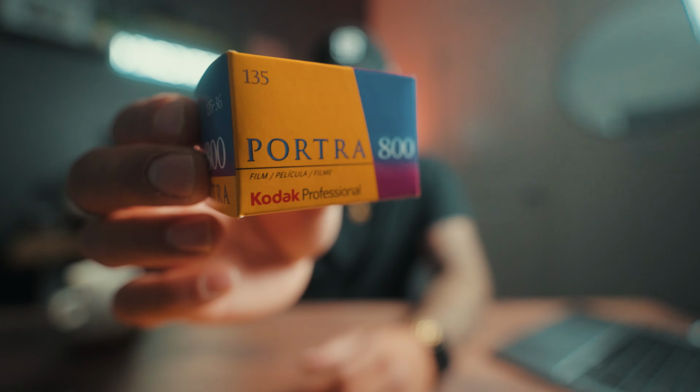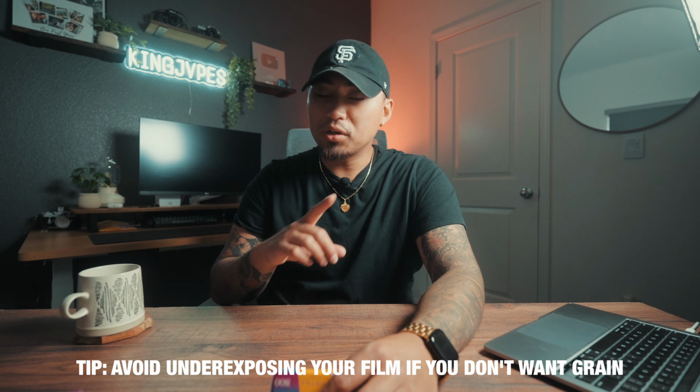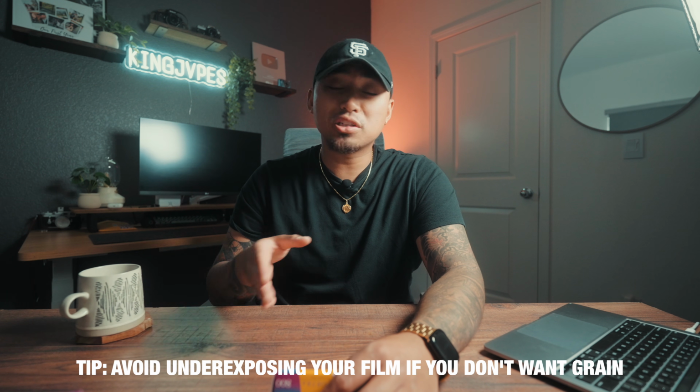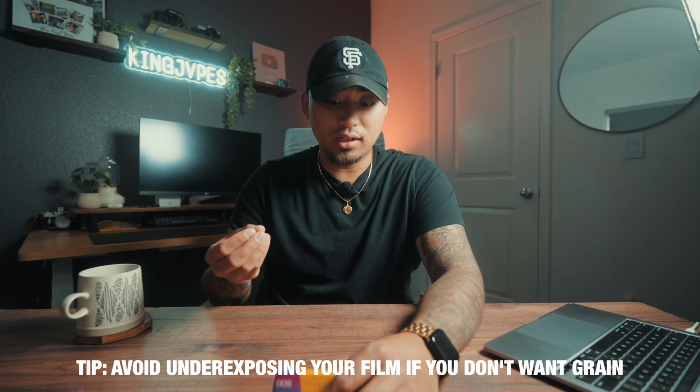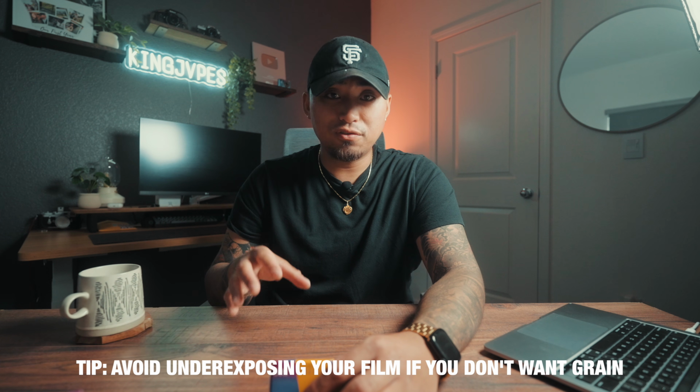All right, so moving on to the next film, we have Portra 800. Now, Portra 800 out of the bunch is going to give you the strongest grain structure. And one common theme with all the Portras is if you underexpose your film, you're gonna see more grain. But because this is an 800 ISO film, that grain is gonna be a lot more prominent. And so one tip is to always try to get the best possible exposure.